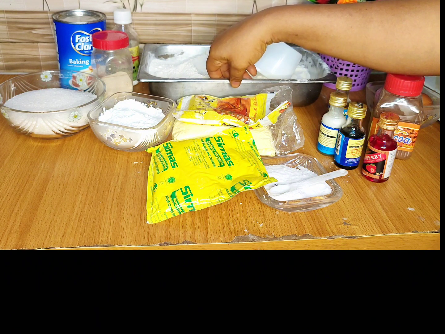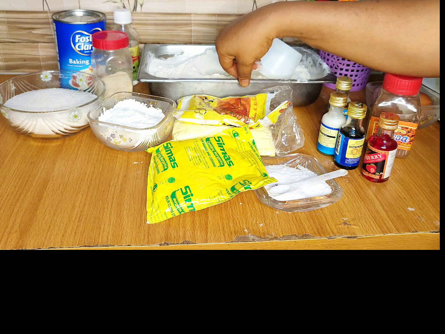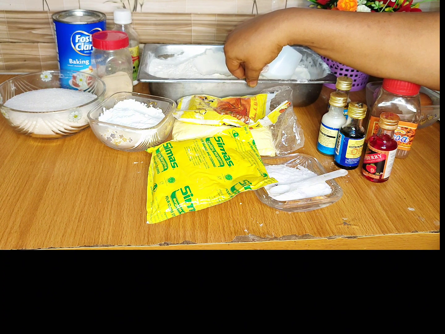Granulated sugar is used in most baking recipes. It sweetens, tenderizes, and adds moisture to your baked goods. Brown sugar is granulated sugar with molasses mixed in, and it is different in texture. It adds caramelization and helps with the browning process.